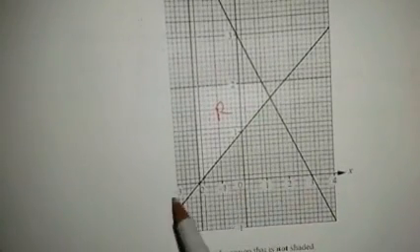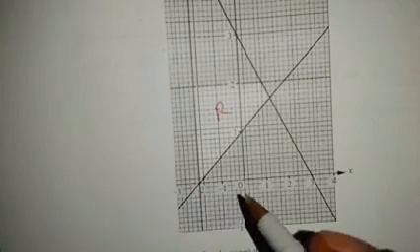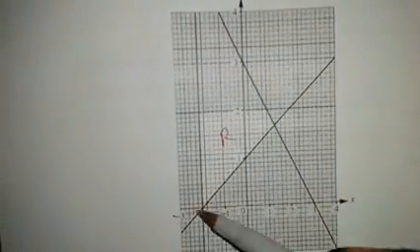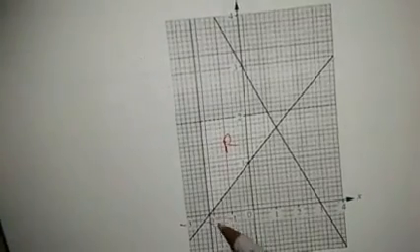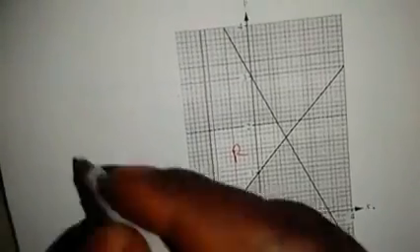This is the left side of 0. So the left side of 0, it denotes -3, -2, and -1, right? So this vertical line is passing at -2, right? So the -2 is on the x-axis. So it means that the boundary line is x is equal to -2. I hope you are listening, right?